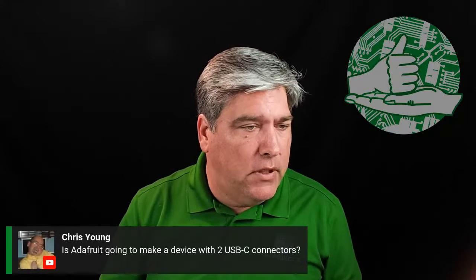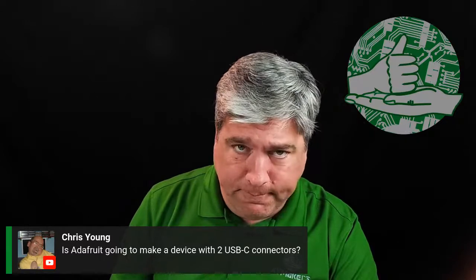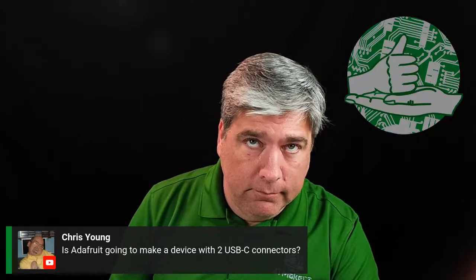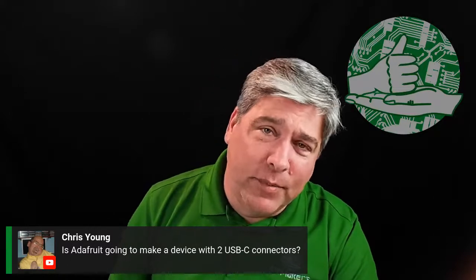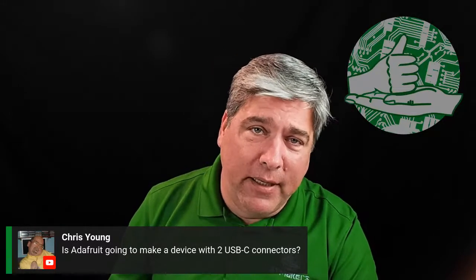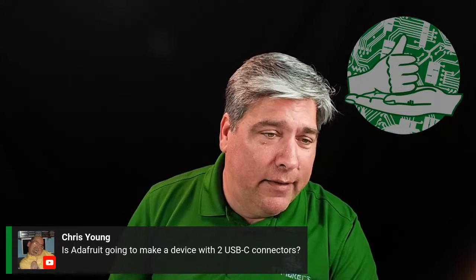Chris says, is Adafruit going to make a device with two USB-C connectors? I don't know. I hope not. I hope they make a USB-C connector and a USB-A female connector. If they did the two USBs, that would be fine.